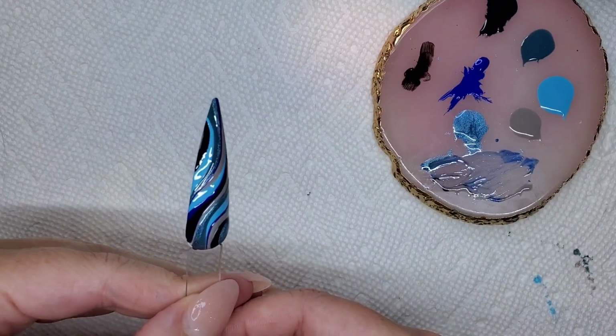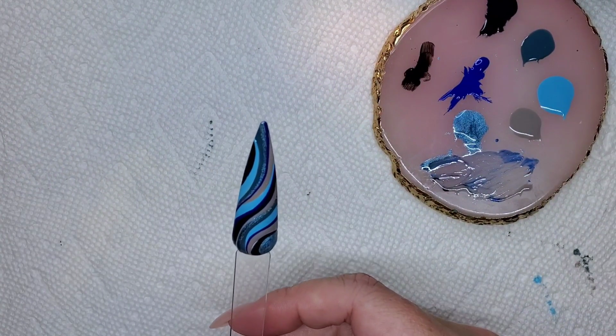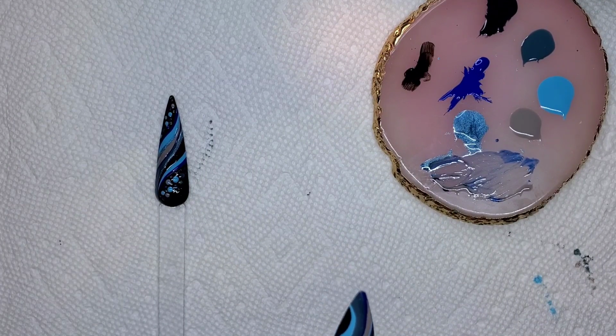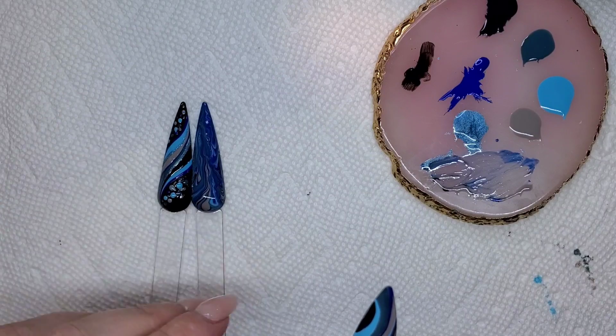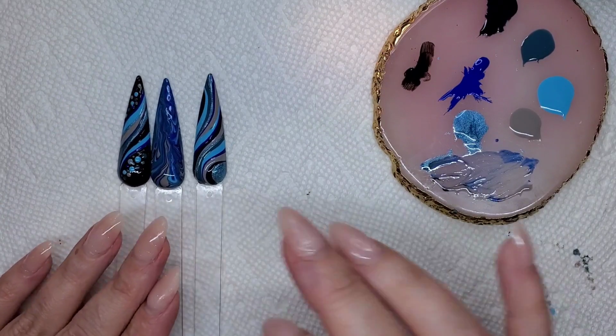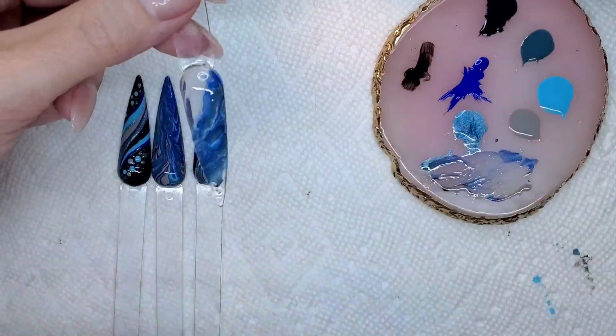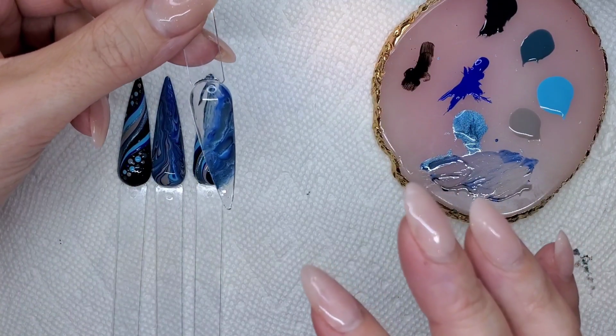All right, so that is the swirl nail. Looks pretty cool. So I've got this one so far, and then this one, and this one, and now I have to finish working on this one, which is a kind of middle swirl deal.